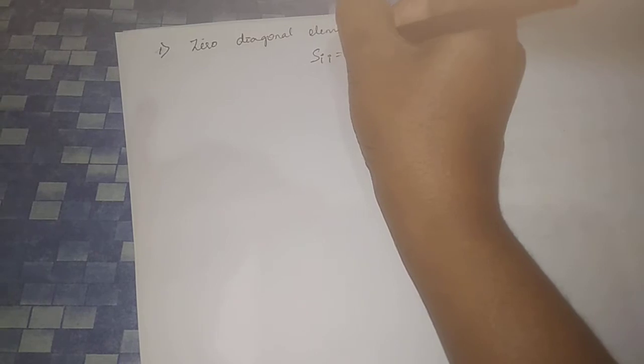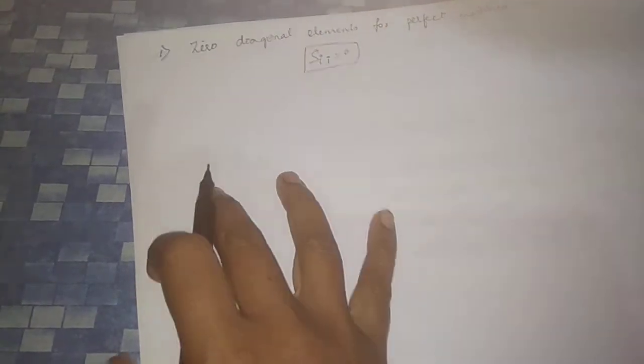That is, you can write Sii will be equal to 0. That is, for an ideal network with matched termination, Sii will be 0.